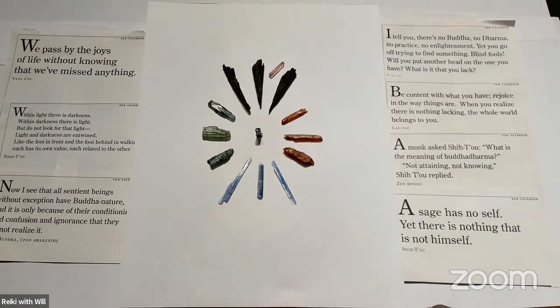And Shin Tao again says, within light there is darkness, within darkness there is light. But do not look for that light. Light and darkness are intertwined, like the foot in front and the foot behind in walking. Each has its own value, each related to the other.